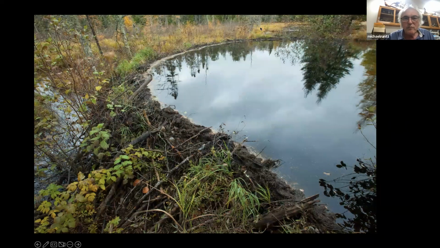And of course, they build the dam to create the pond that will not freeze to the bottom in winter. And the bigger the pond becomes, the more area of safety they can forage near the water's edge.